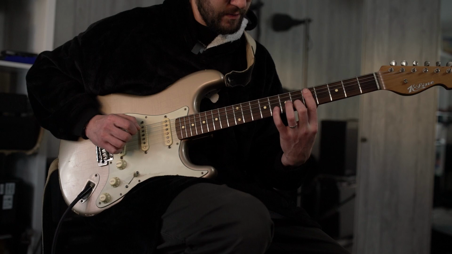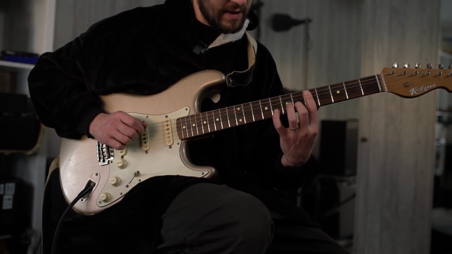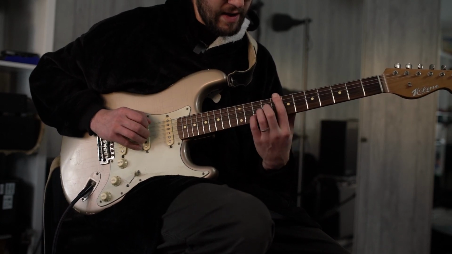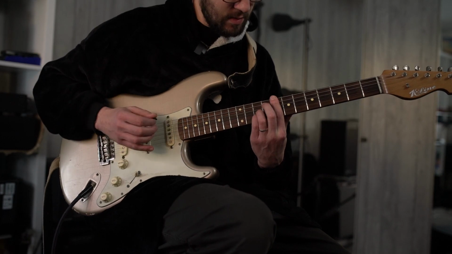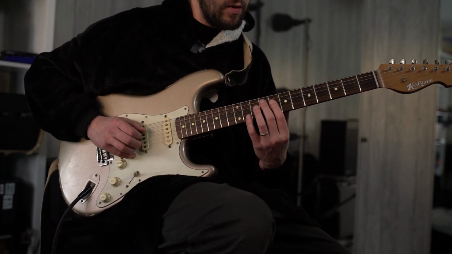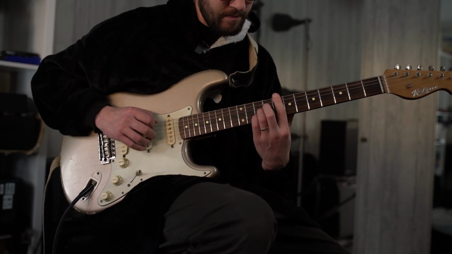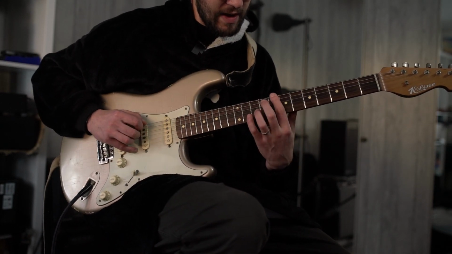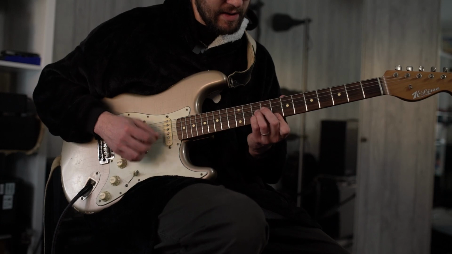So then 6 to 8, then 8, and avoid playing the B or the A string for that. So then 8, 10, 10.